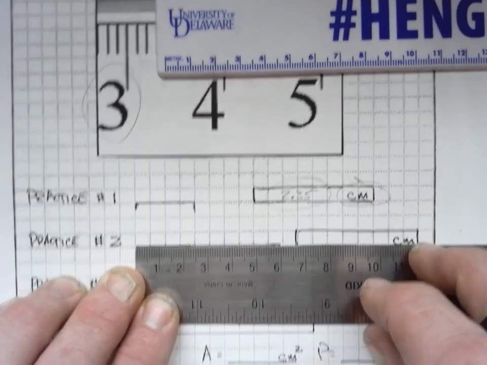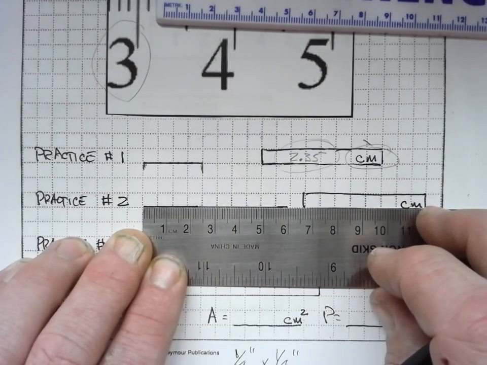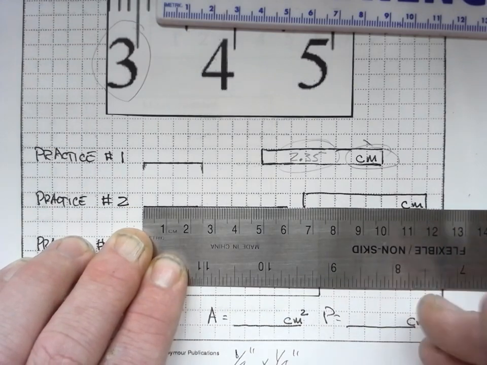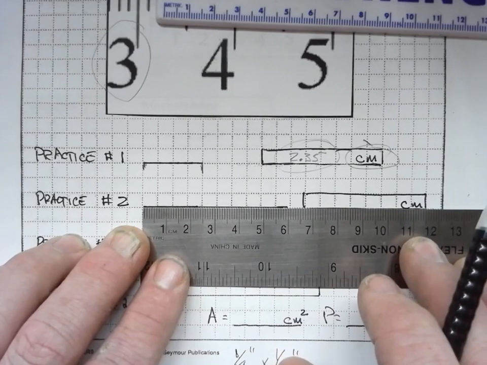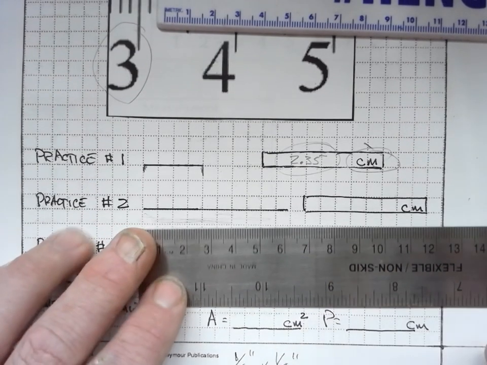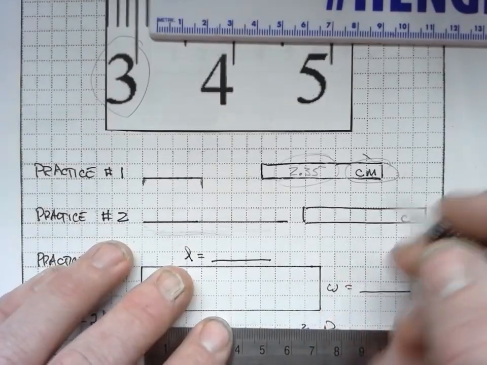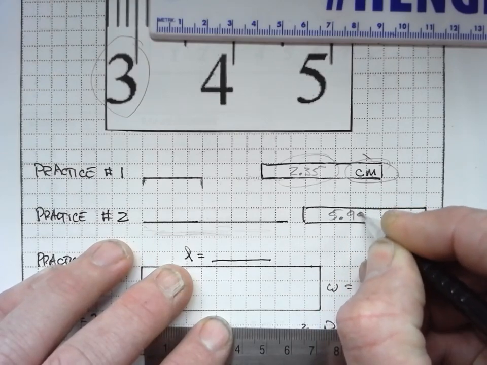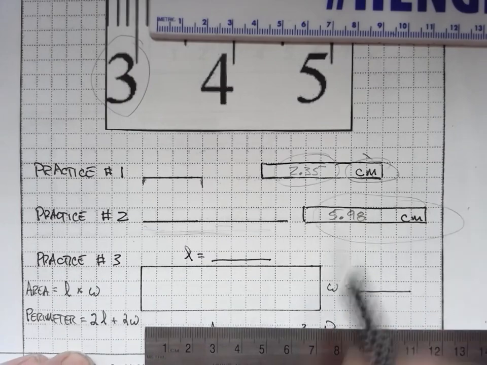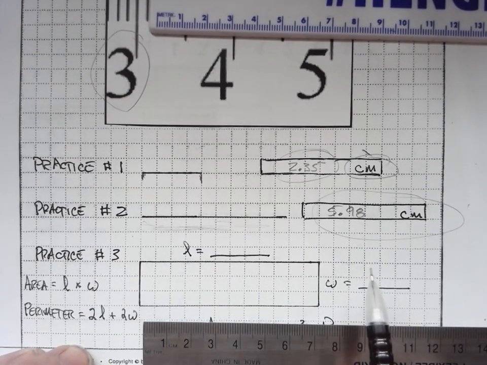So for this one, you could argue that it's right even with 6. You could argue that it's maybe 5.97. It's very close to 6. So if you said 6 centimeters, you're probably pretty good. But you could also say something like 5.97 or 5.98 maybe in that region, almost to 6 centimeters.